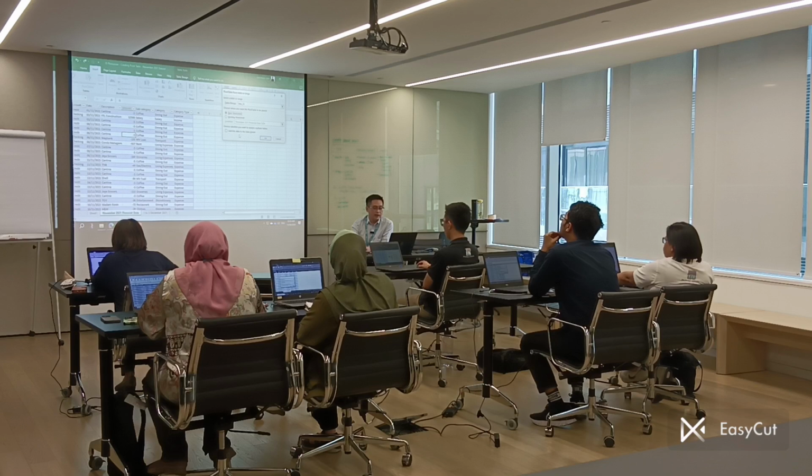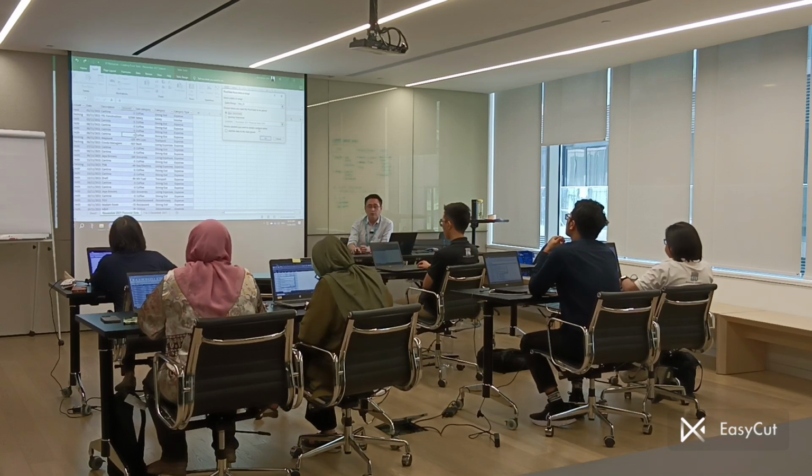The bottom one, add this to data model. You can ignore this at the moment because this is also an advanced function. It's for when you want to group multiple different pivot tables together.